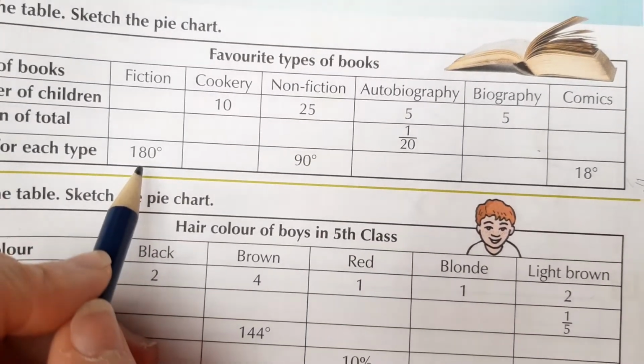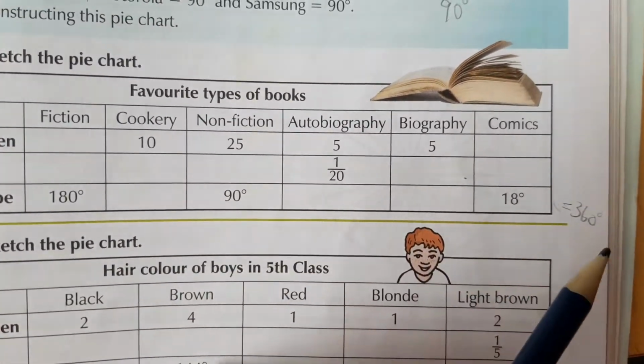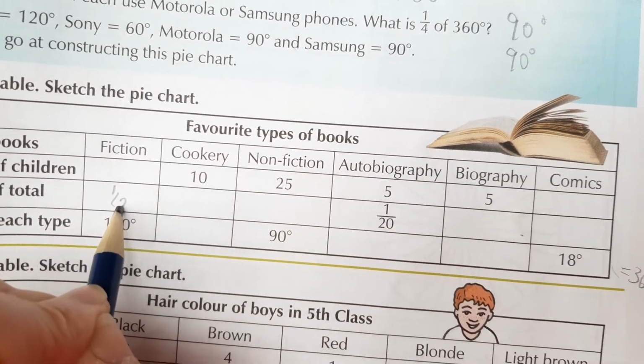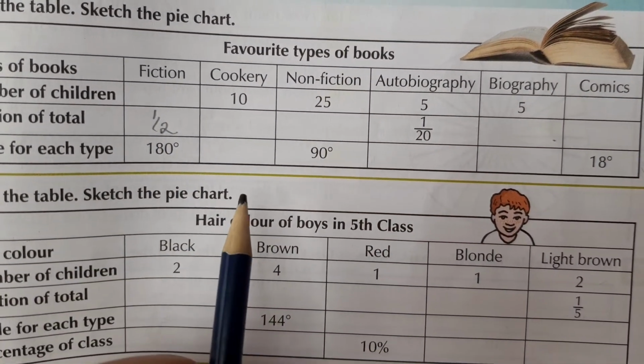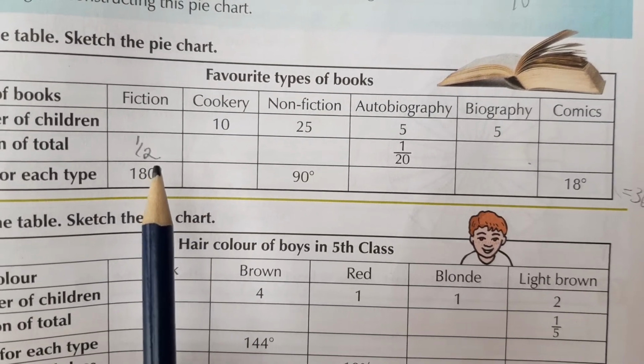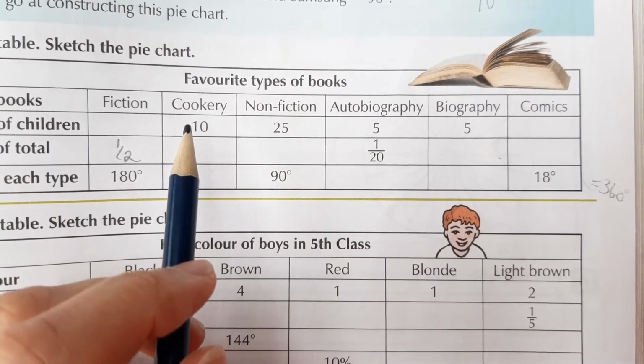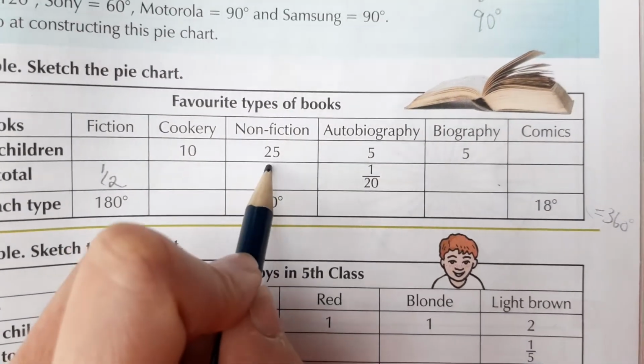That's 180 degrees. Well, we know that 180 degrees is half of 360. So that means that fraction there must be a half. Okay, so half of the number. So we can't calculate that just yet. So let's see, 90 degrees is 1/4.